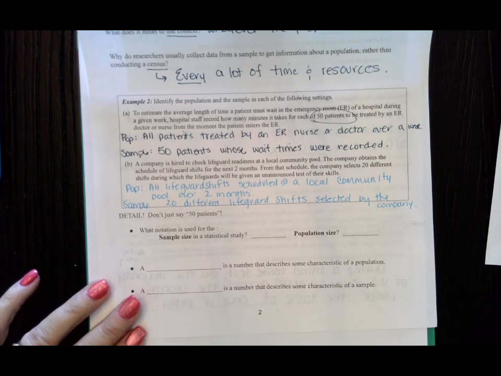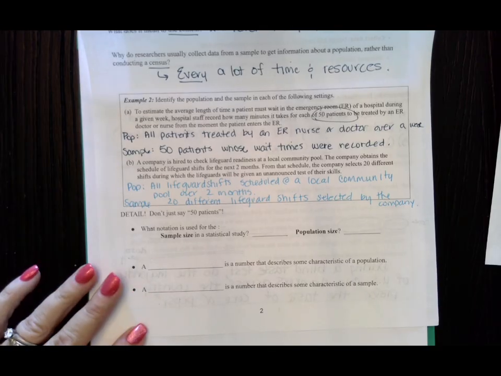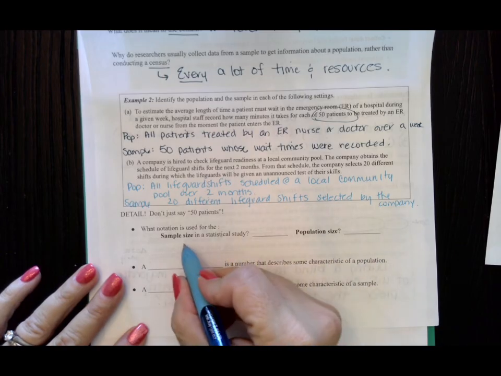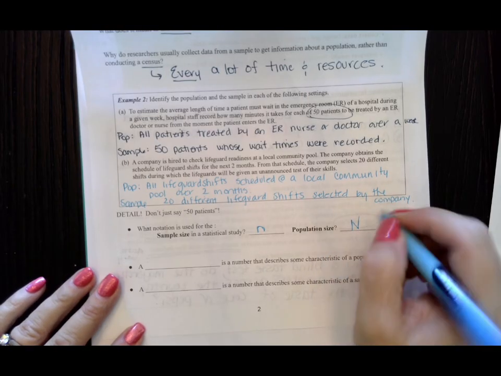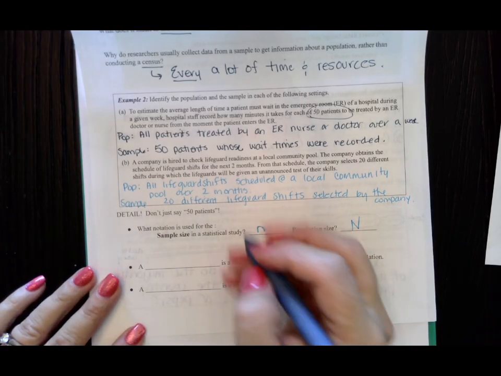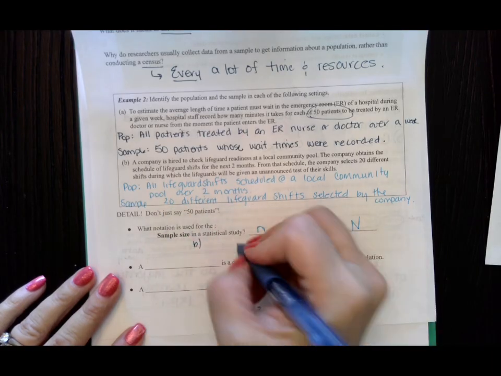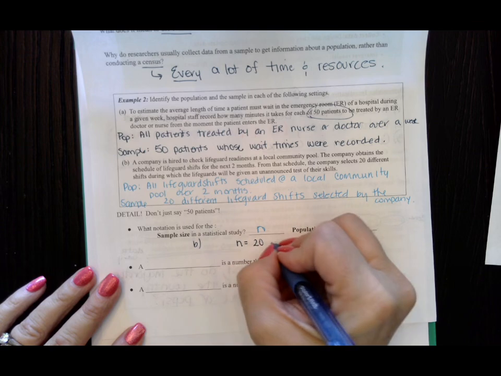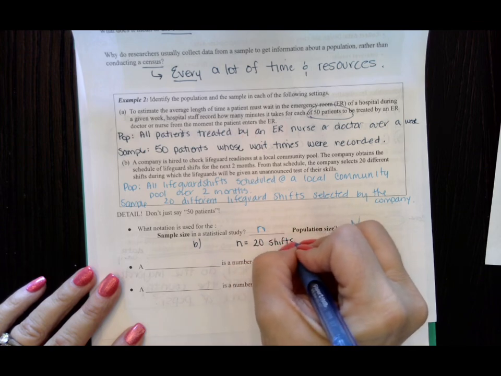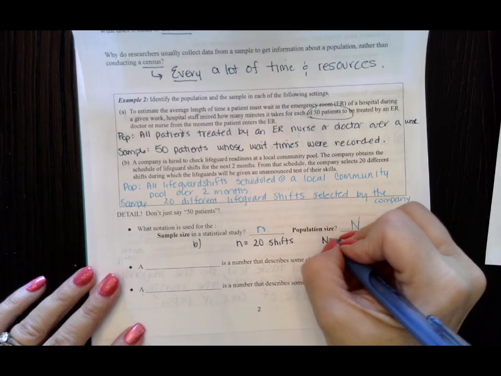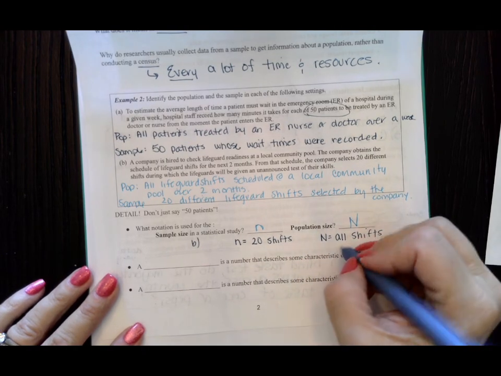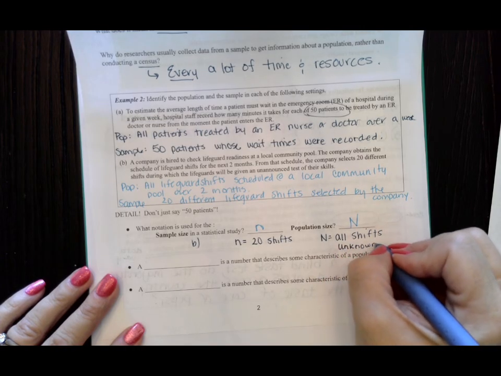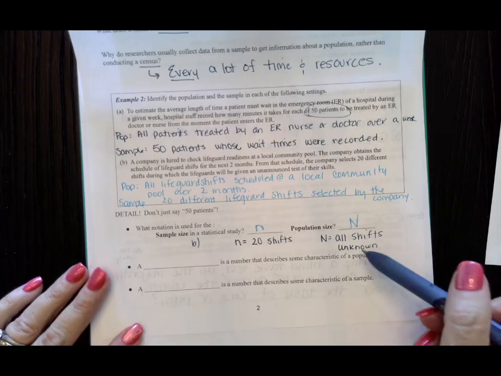Okay, so when we're talking about samples and populations, we're going to use two different numbers that are going to talk about a value. So our sample size, we're going to use a lowercase n, and our population size, we're going to use an uppercase N. So here's what this would be in this case. So for this example B up above, my n here is my sample size, which would be 20 shifts. And my population size right here would be all shifts. So we don't know this number, so right now we would say that this is unknown. Sometimes you'll know this number, sometimes you won't. Sometimes it's going to be like this, all shifts.